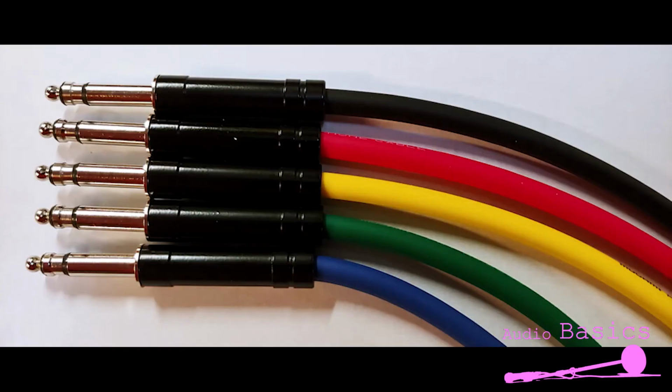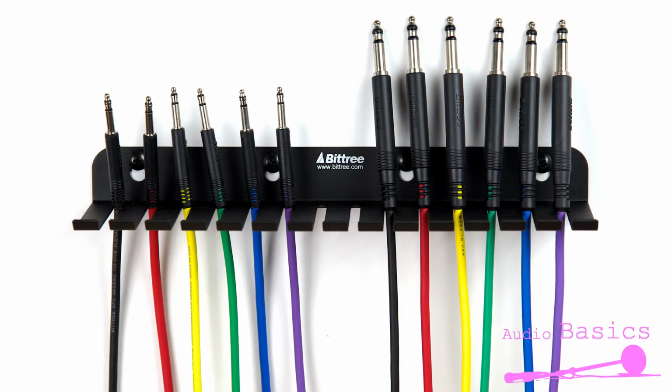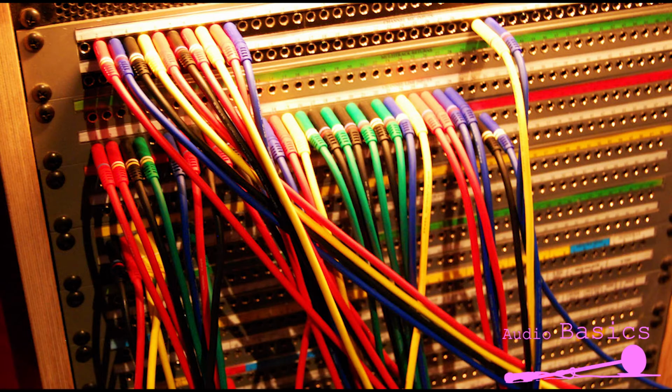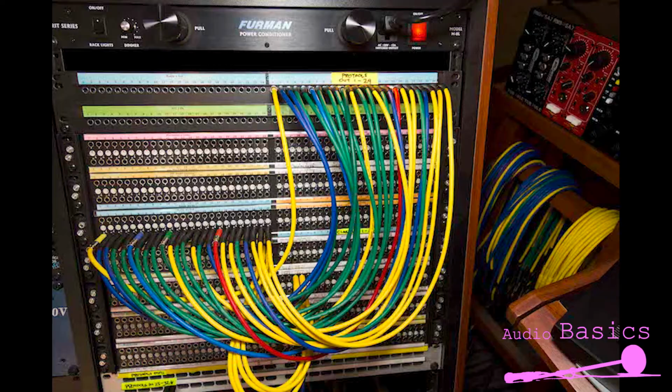Now let's get into some of the weird ones. The TT patch cable is a 3-conductor jack similar to quarter-inch balanced connections. It's just physically smaller. These are typically used in patch bays and recording studios, etc., so you can fit as many connections in a small space as possible.